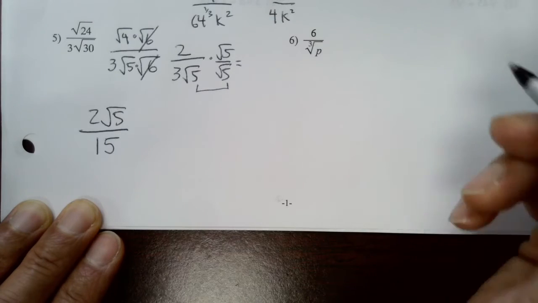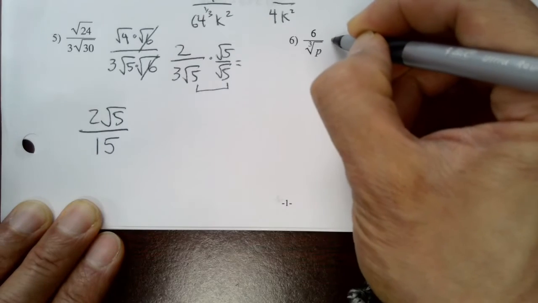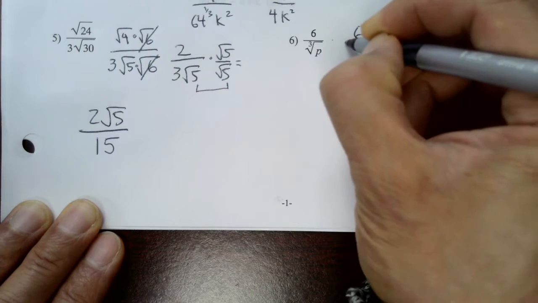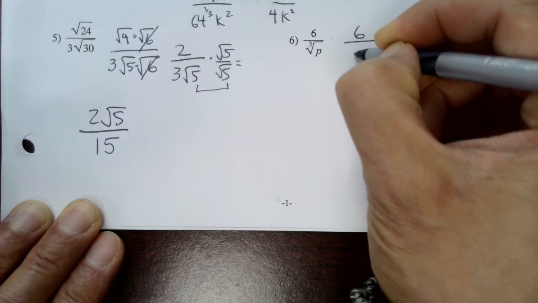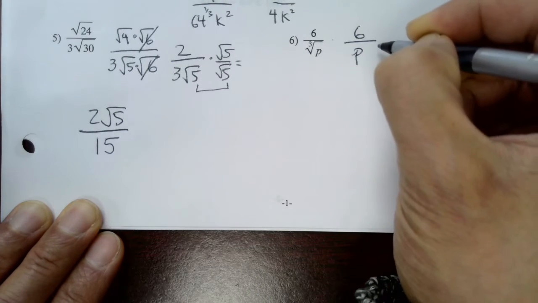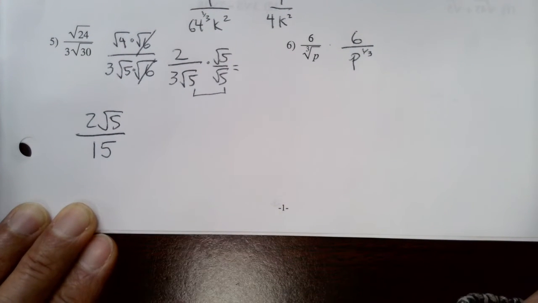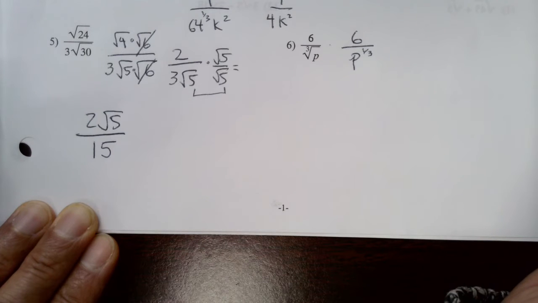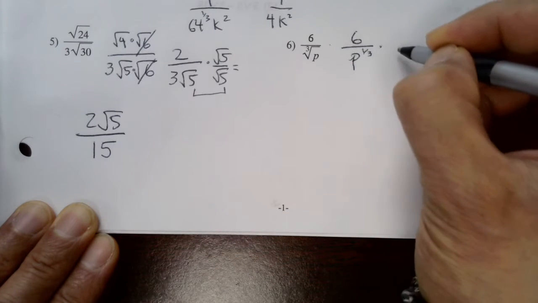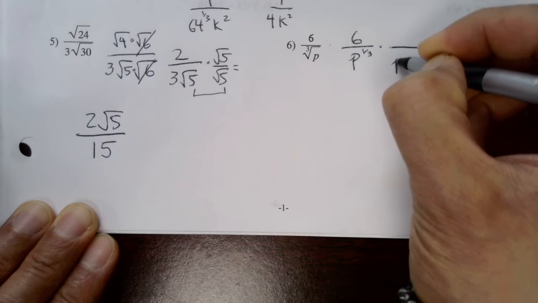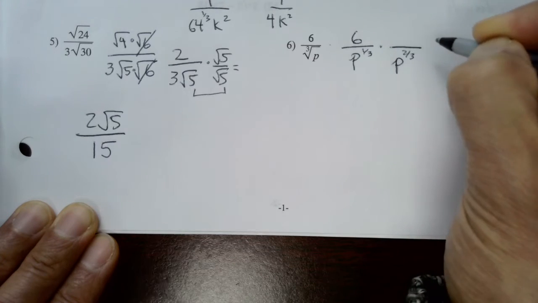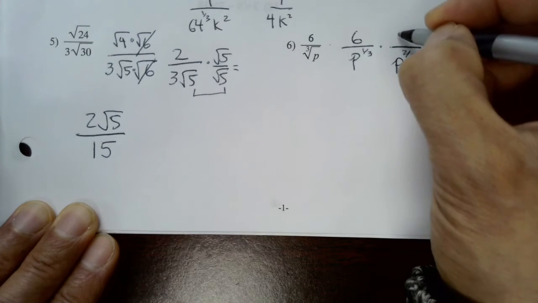Over here, different ways to think about it. If you're comfortable with rational exponents, the cube root of p is p to the 1/3. And in order to get a non-fraction exponent of p, I would need to multiply this by p to the 2/3, because 1/3 plus 2/3 is going to be 3/3.